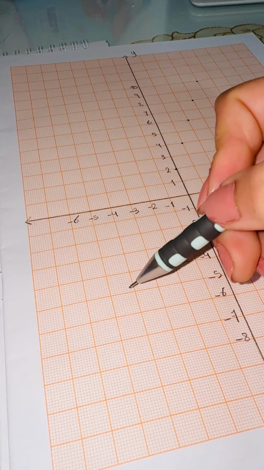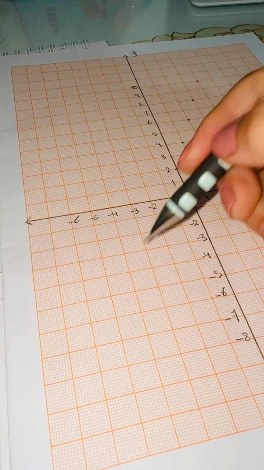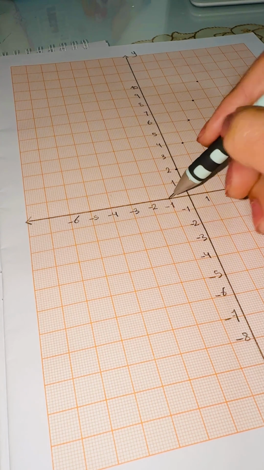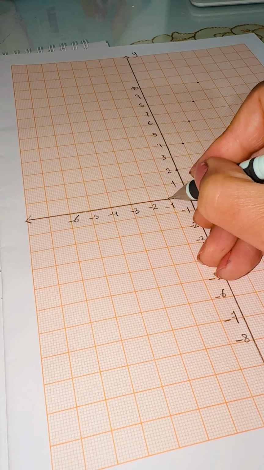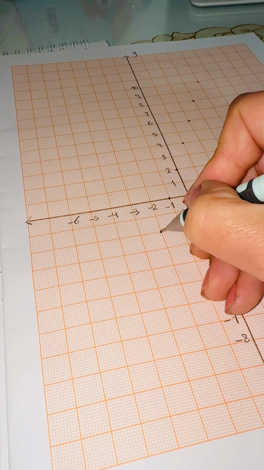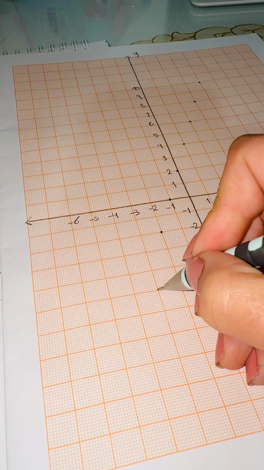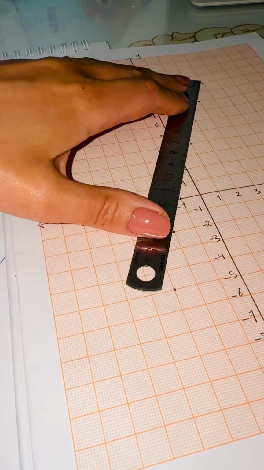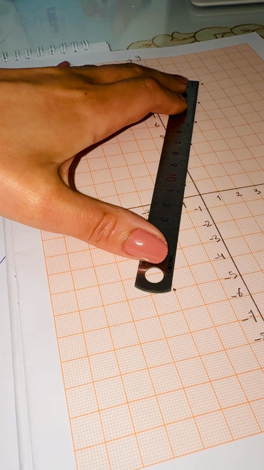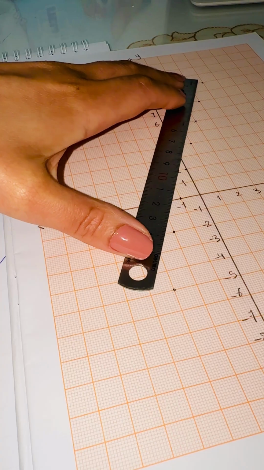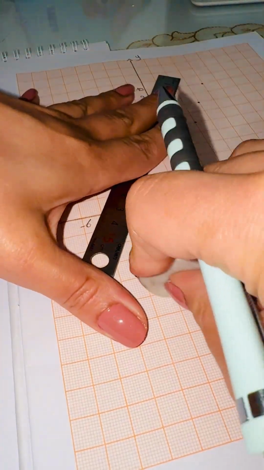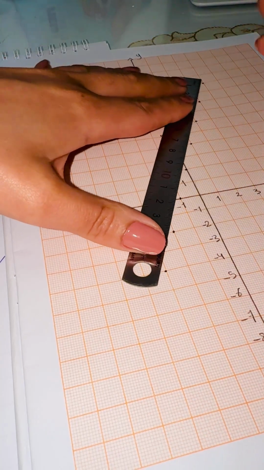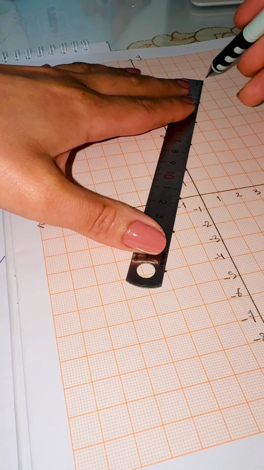Do the opposite, down. What's the meaning of this? Come from below here and go 2 steps down, 1 step to the left. The opposite. Do the opposite right away. 2 steps down, 1 step to the left. 2 steps down, 1 step to the left. And then connect the points together with a ruler. I made a mistake. I'm going here like this.